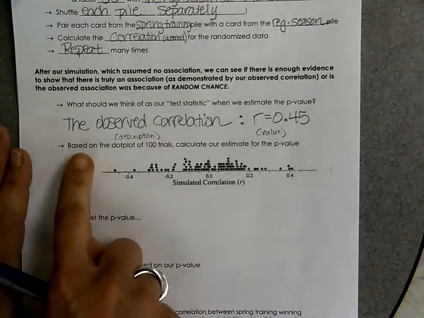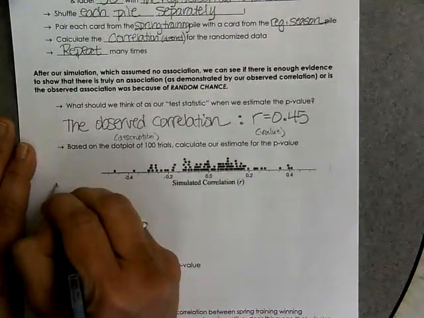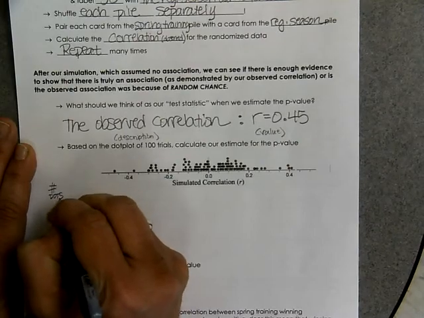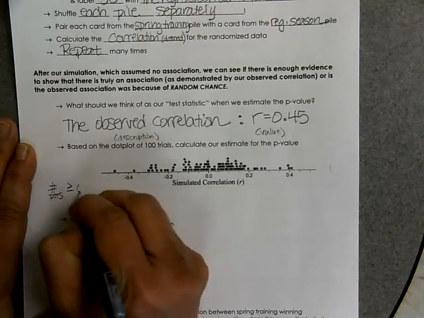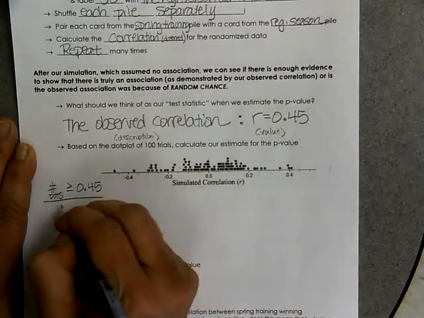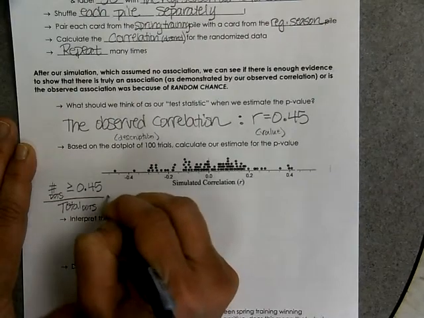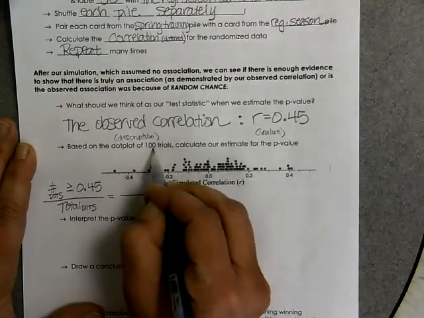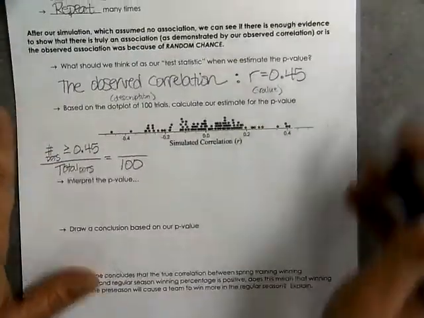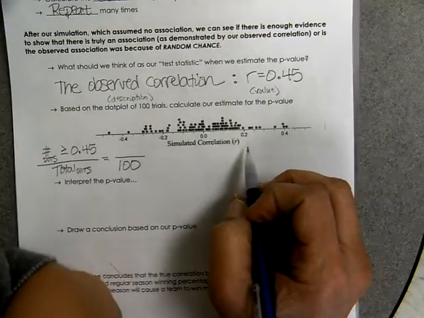Okay? So now we use that to calculate our estimate for the p-value. Remember, to find our p-value, we're going to look at the number of dots that we see that are greater than or equal to our test statistic of 0.45 over the total number of dots. It told us there was 100 trials, so that means that there were 100 dots. And so let's carefully read our dot plot here.